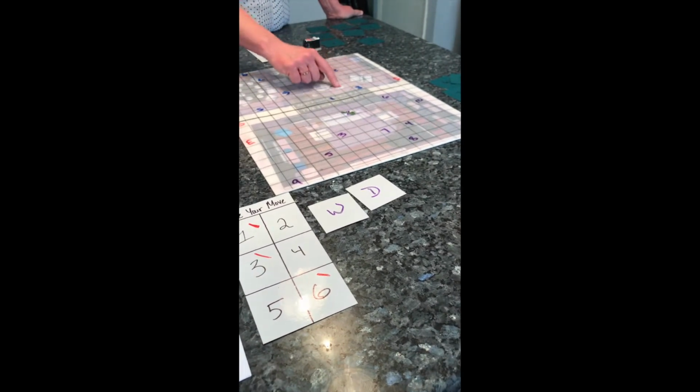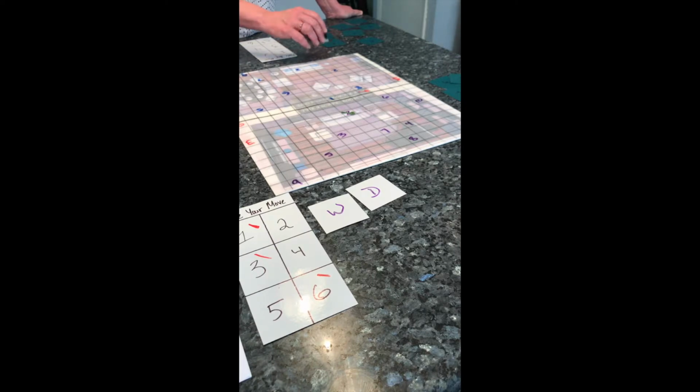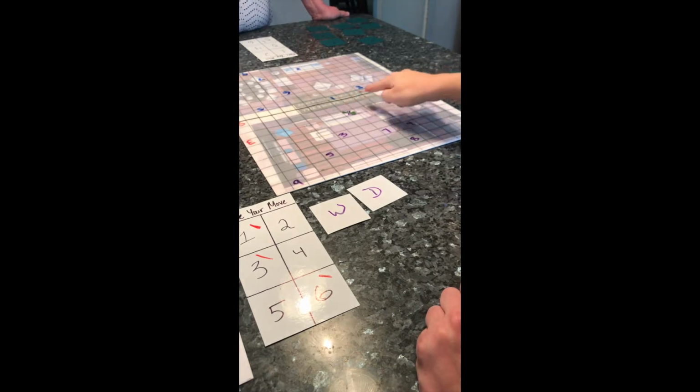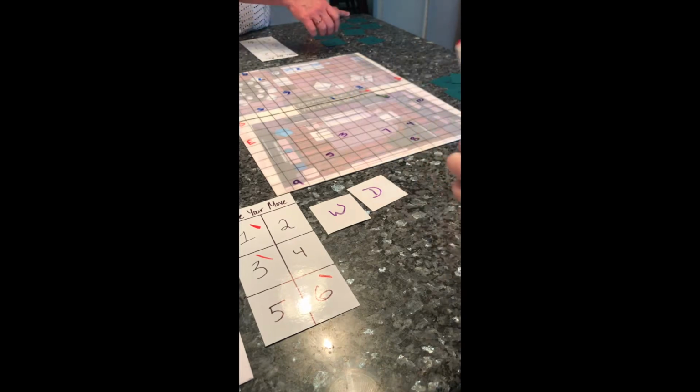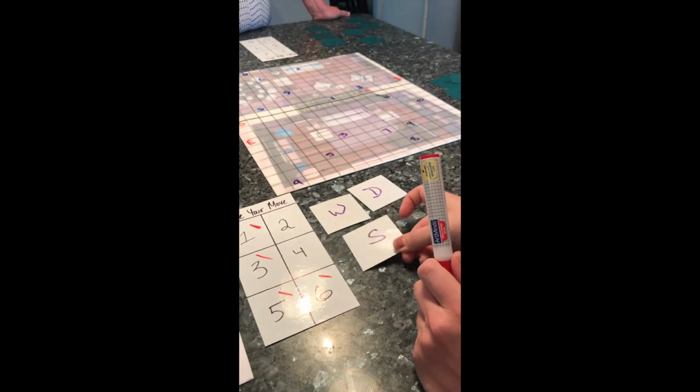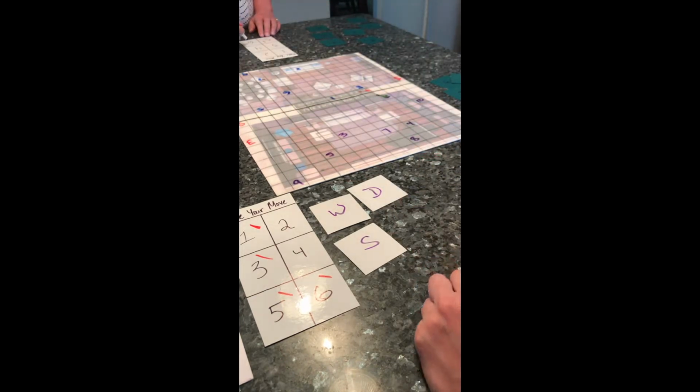I'm going to move 6 spaces. Okay. I'm going to move 5 spaces. I'm going to make sure I make my mark. And I got S. I'm going to move 1 space and take 8. So you have E.